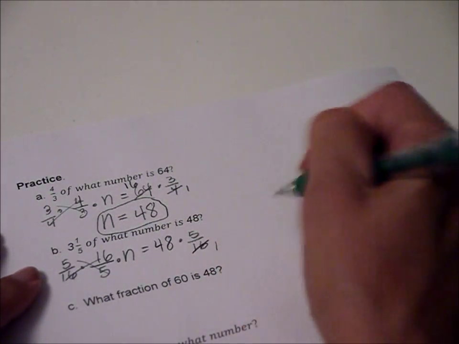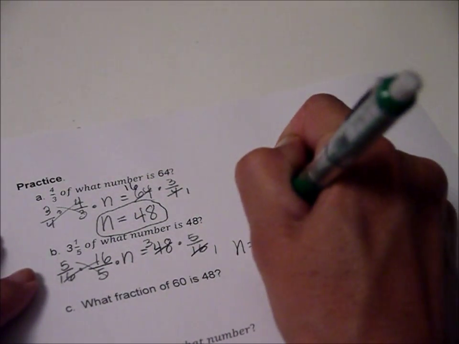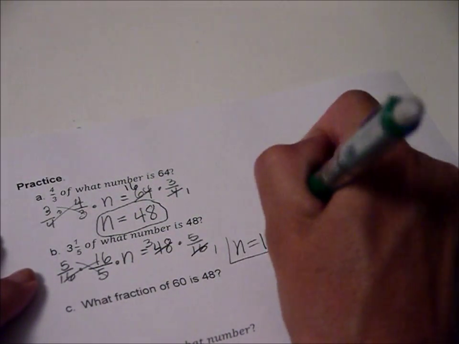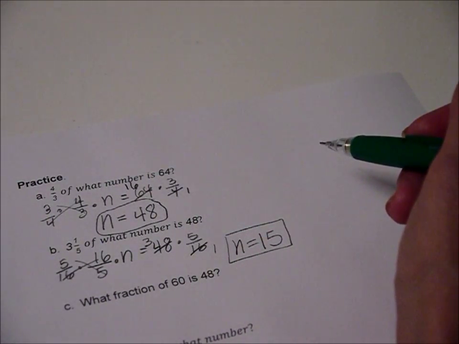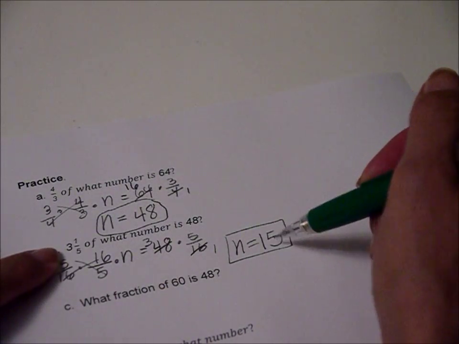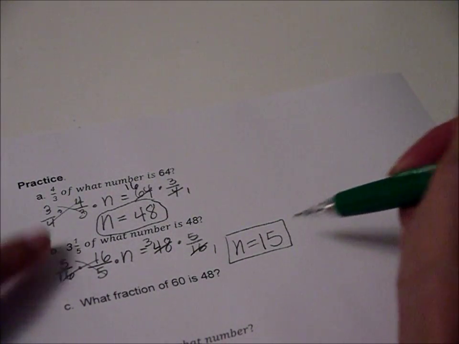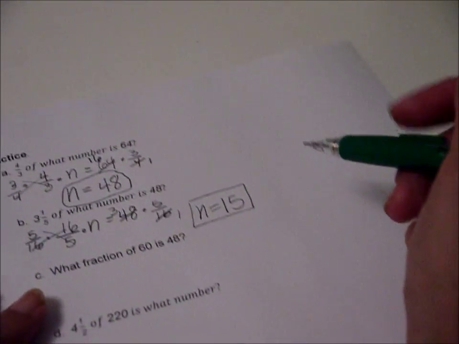So it goes into itself once, goes in there 3 times, so n equals 15. And can we check this? Yes. How would we check it? We would go back and do 3 1/5 times 15 and make sure you get the right answer. I'm not going to do it right now, just in the interest of time.